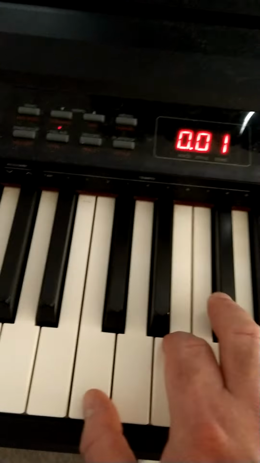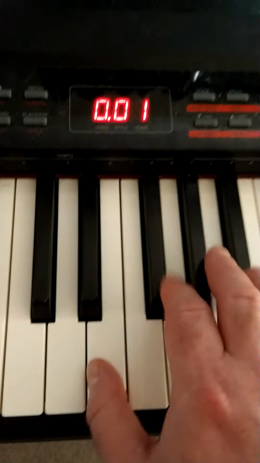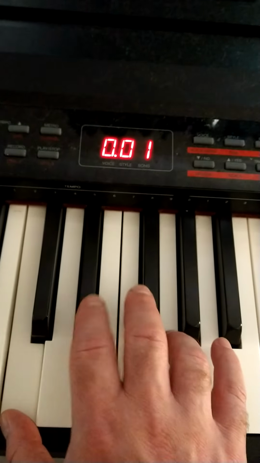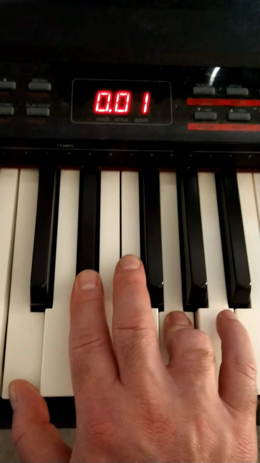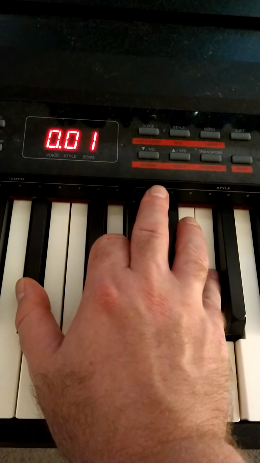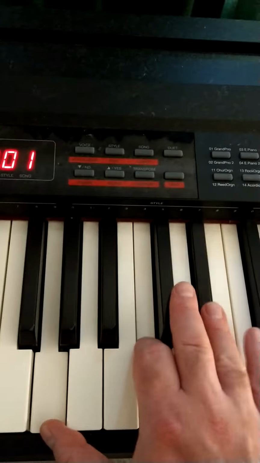We just call this C major root position. 1, 3, 5. C major first inversion. 3, 5, 1. C major second inversion. 5, 1, 3. And then back to the root position. 1, 3, 5. Same thing with a minor chord. Root position, C minor. 1, flat 3, 5. That's root position, C minor. Flat 3, 5, 1. That's first inversion, C minor. 5, 1, flat 3, second inversion, C minor. And then back to the root position. 1, flat 3, 5.